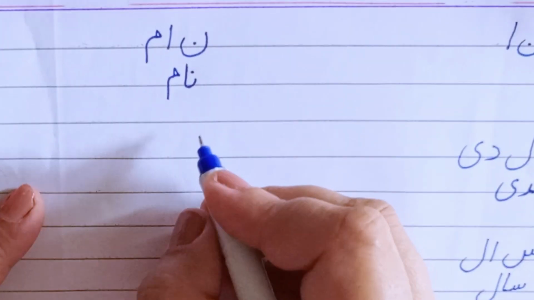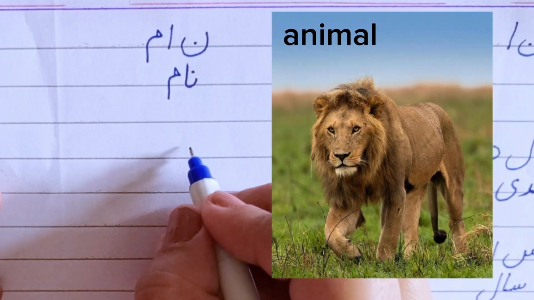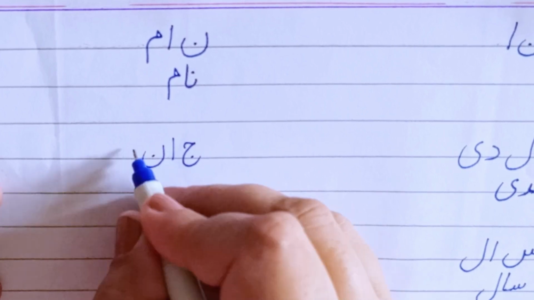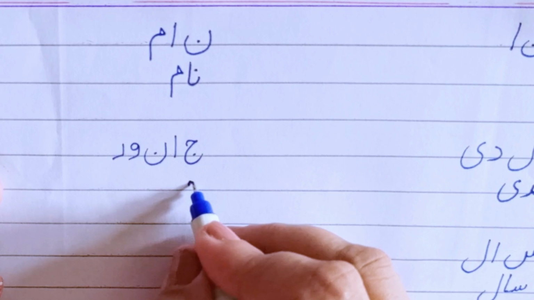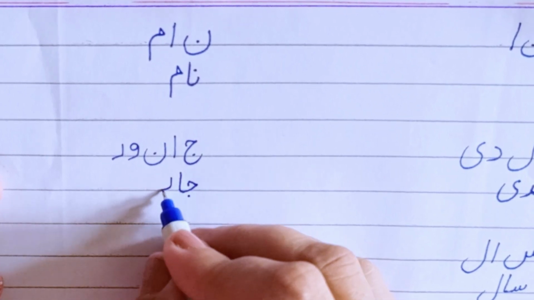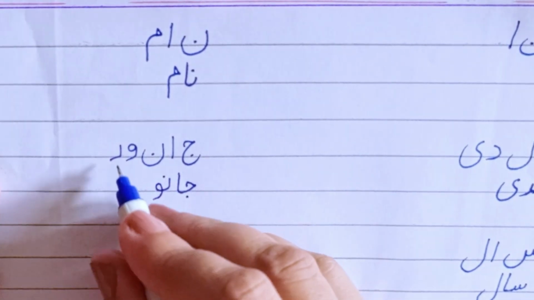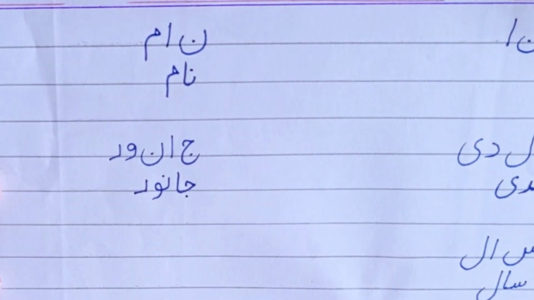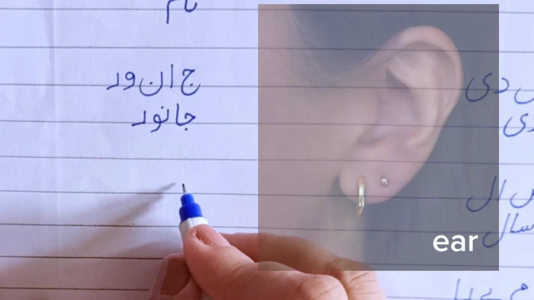Now when it is the middle letter of the word, the word is janvar. Jeem, alif, noon, waw, re. Janvar means animal. Short form of jeem will be connected with alif. Then short form of noon will be connected with waw. Alif and waw are non-connectors. And then last letter is re. Re is also non-connector.